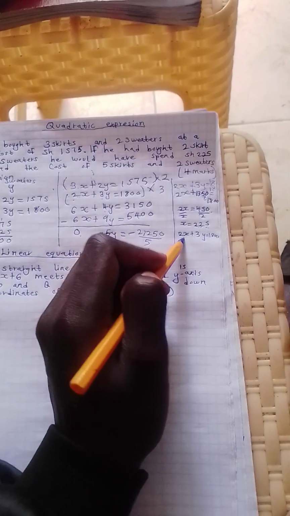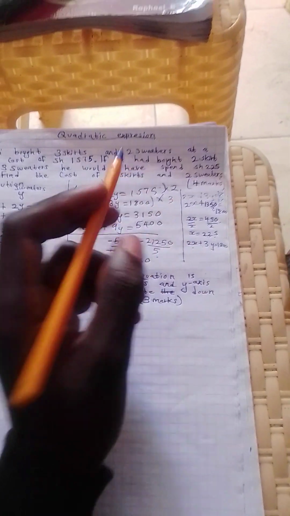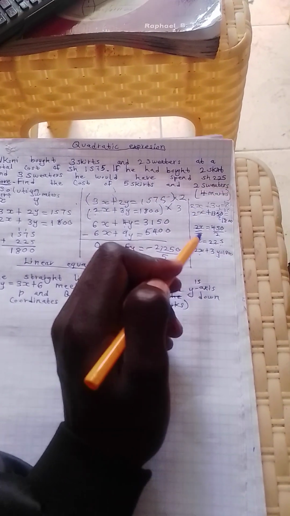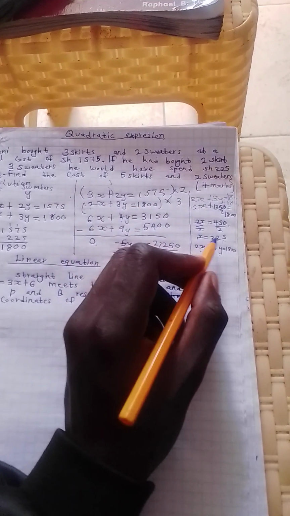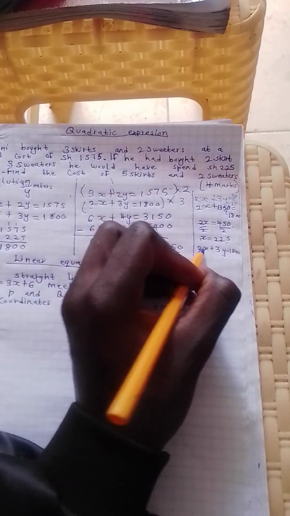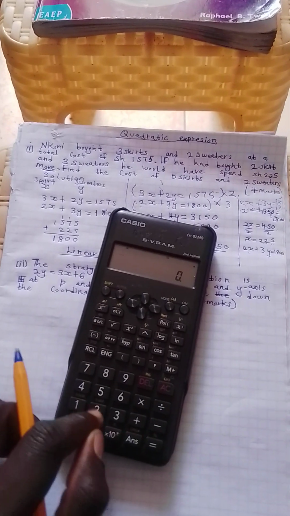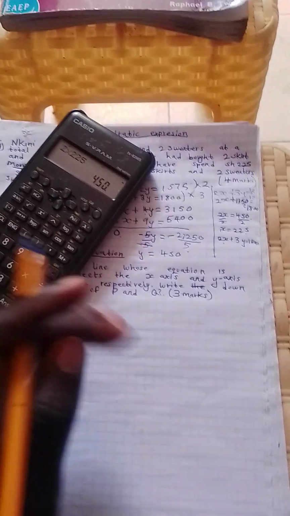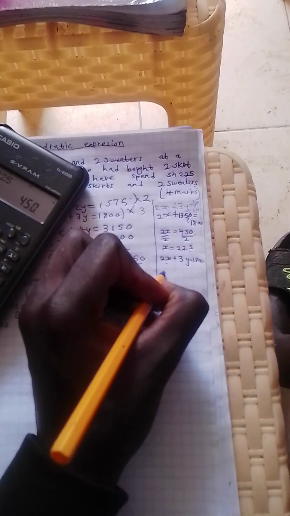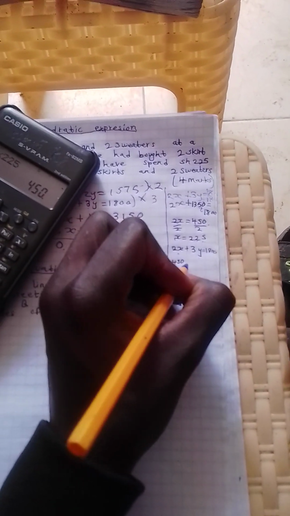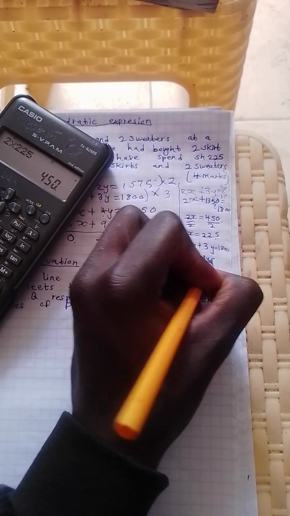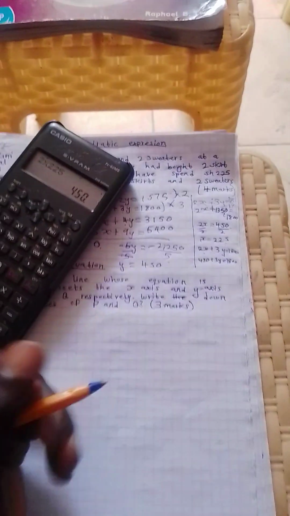Here x is 225, so 2 multiplied by 225 gives us 450. So 450 plus 3y is equal to 1800.